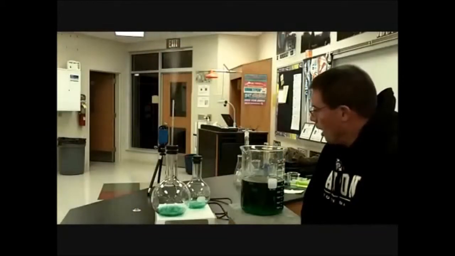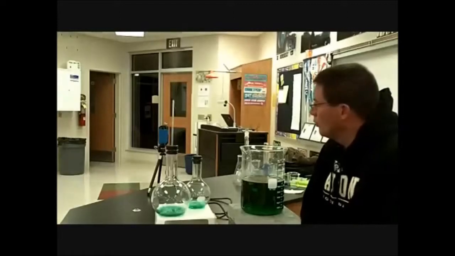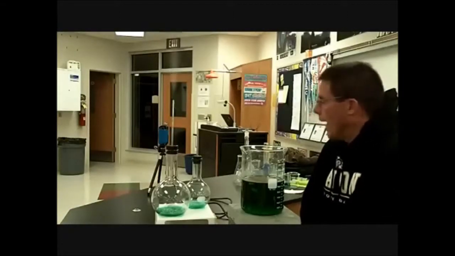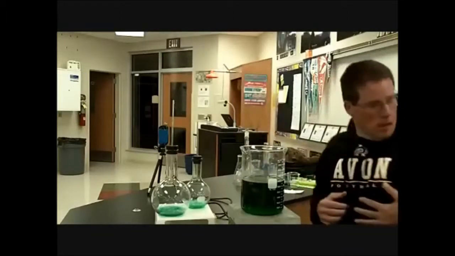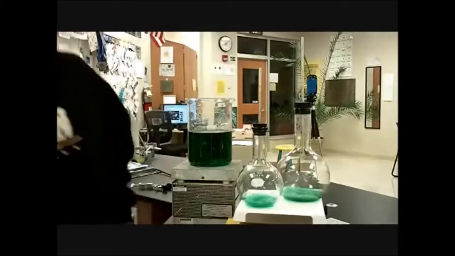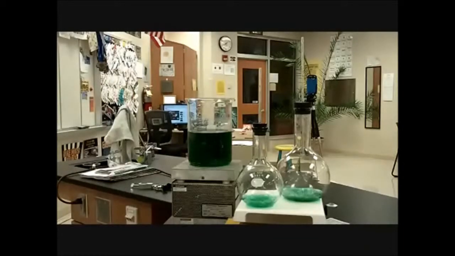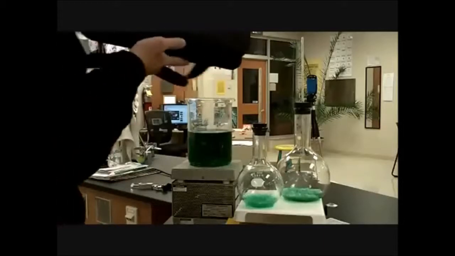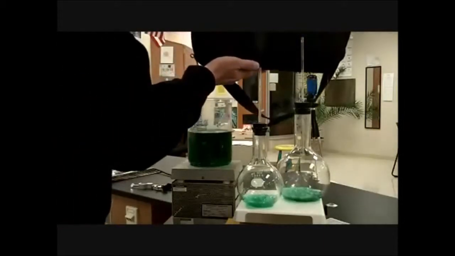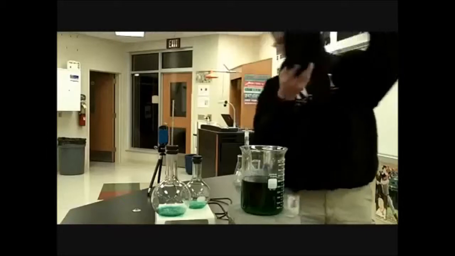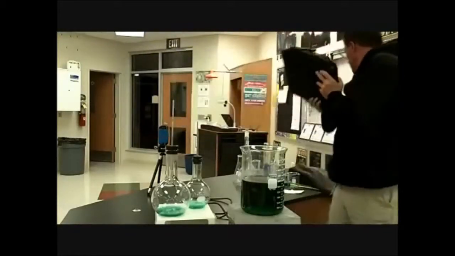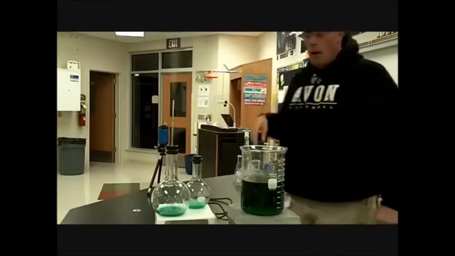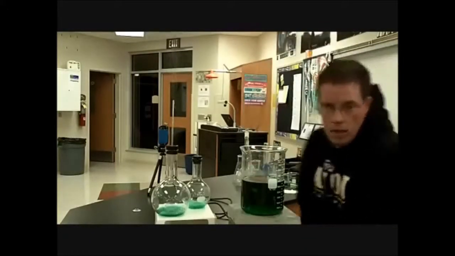This is a gas property, or a nice little demo to help demonstrate what happens when you take a very hot gas. I don't know if you can see the steam that's coming off from behind there, from that camera, or if you can see it from behind that camera. There's a lot of steam coming out of these round bottom flasks, and they're really hot, ready to go.